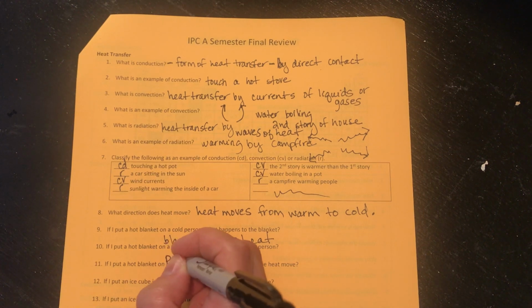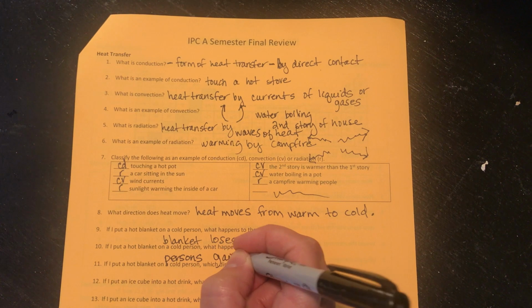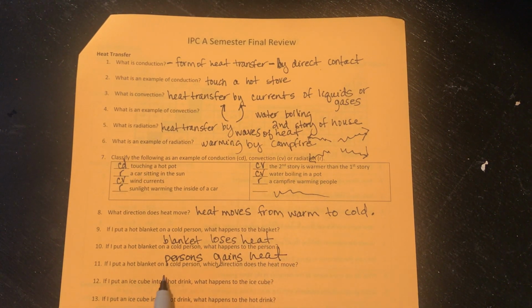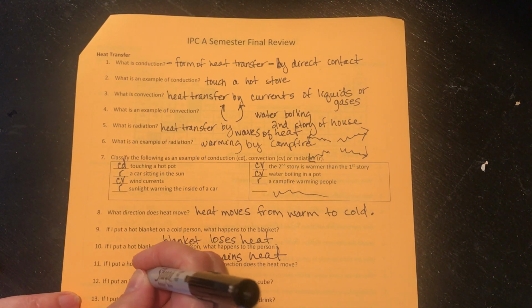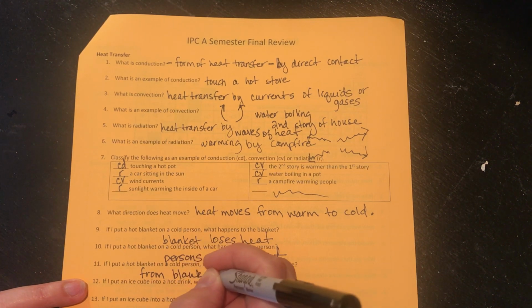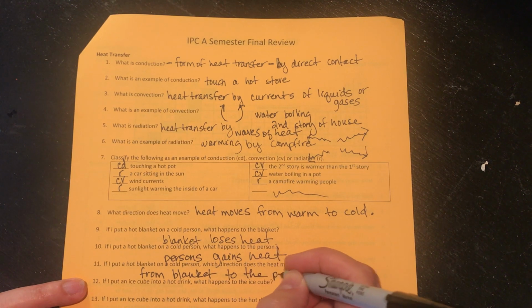The person gains heat. Okay, if I put a hot blanket on a cold person, which direction does the heat move? From the warm blanket to the cold person, right? From the blanket to the person.